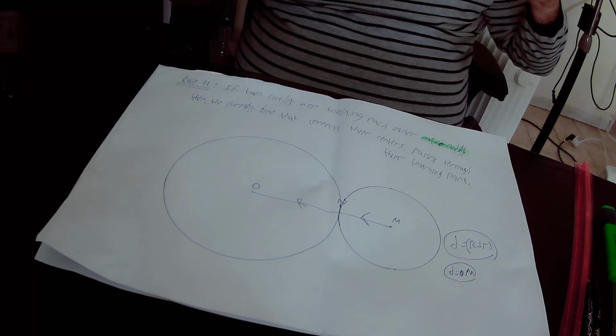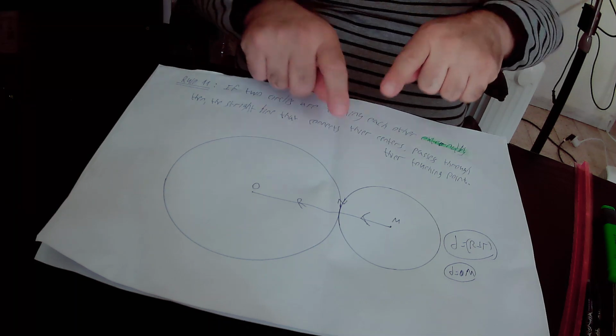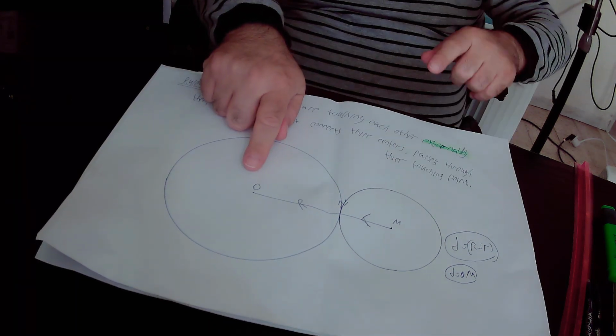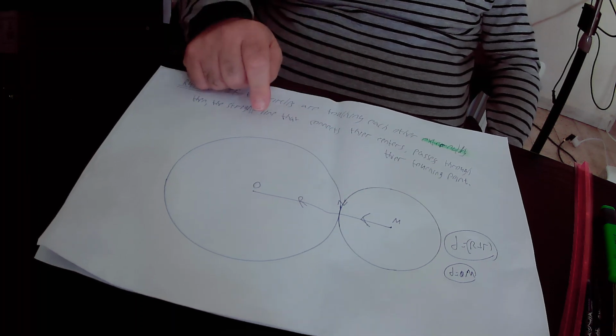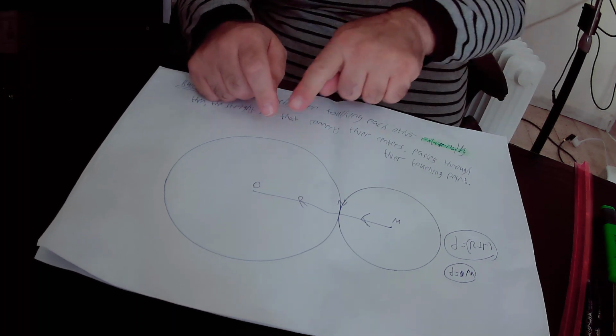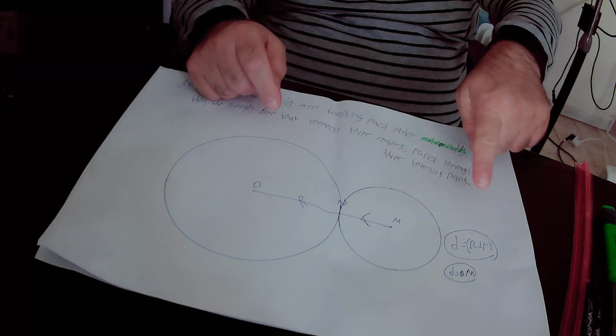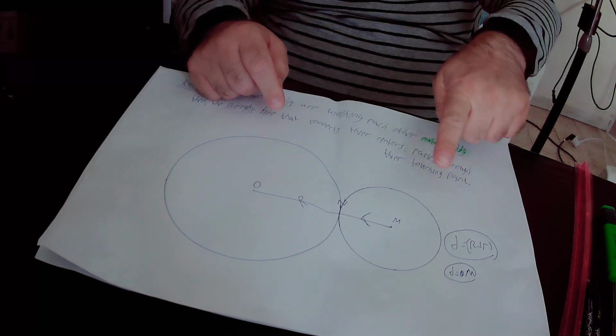According to rule number 11, the straight line OM must pass through their touching point, that is point N. Or in other words, O, N and M is one straight line.